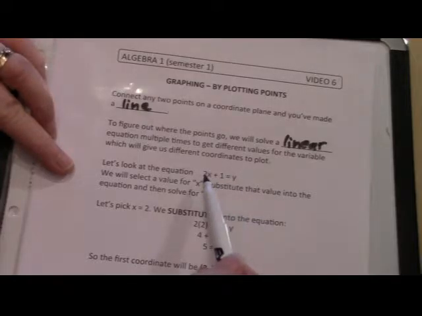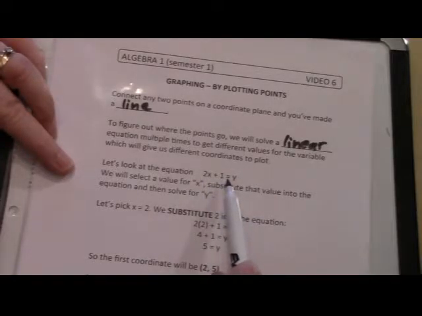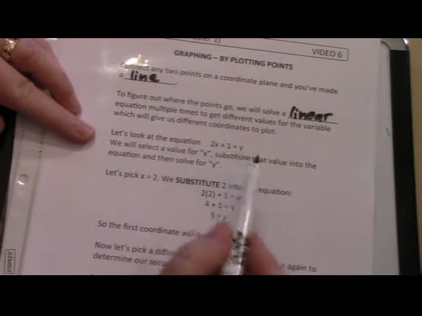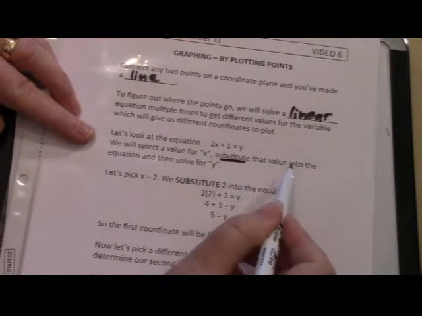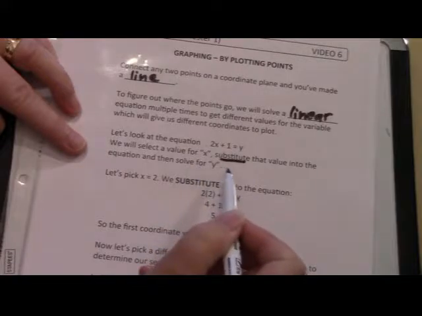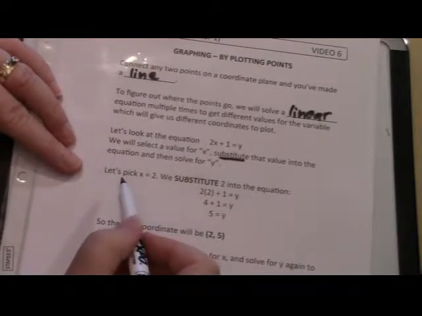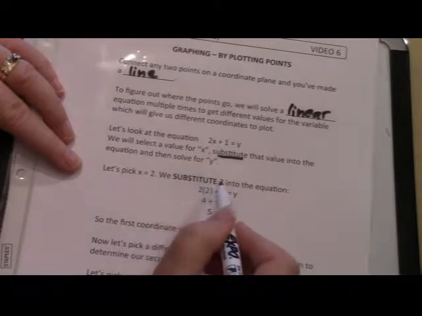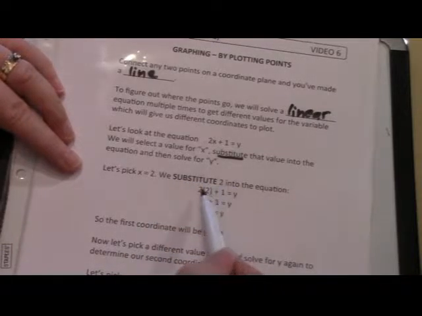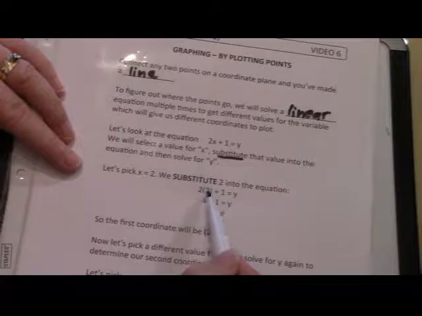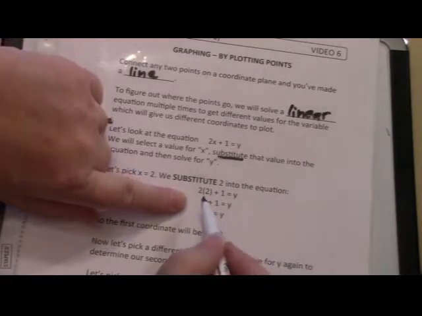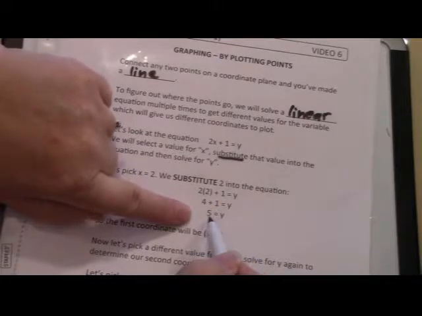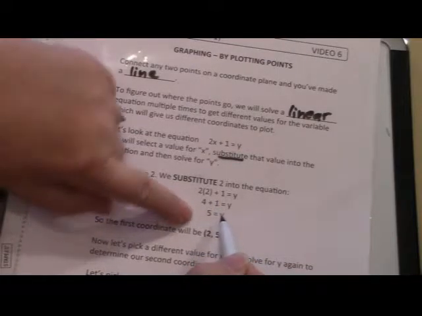Let's look at the equation 2x plus 1 equals y. We will select a value for x, substitute that value into the equation, and then solve for y. Let's pick x equals 2. We substitute 2 into the equation. So instead of 2x, we now have 2 times 2 plus 1. 2 times 2 is 4 plus 1. 4 plus 1 is 5. Therefore, we have solved for the value of y, 5.